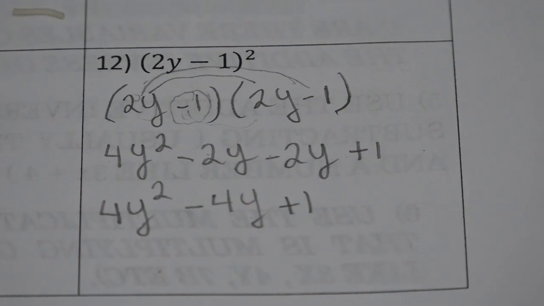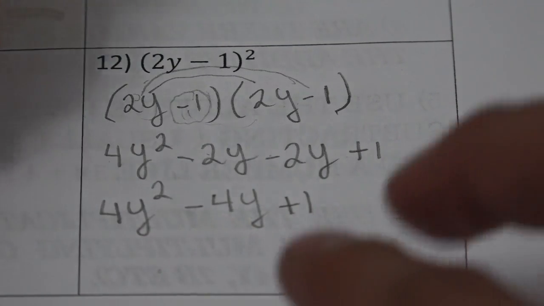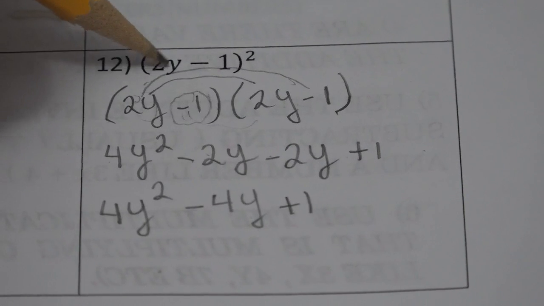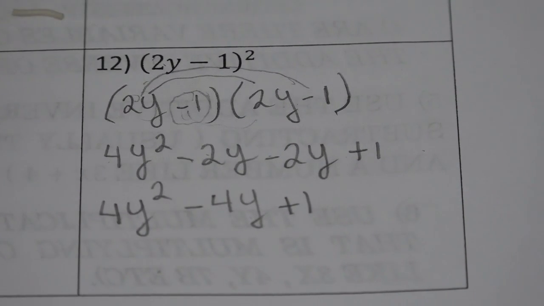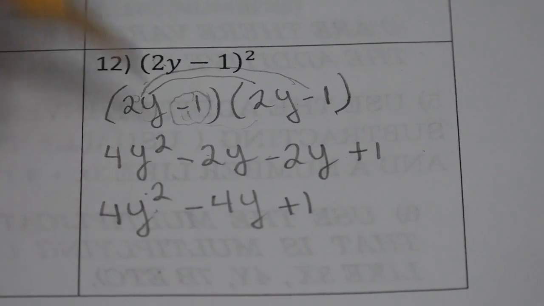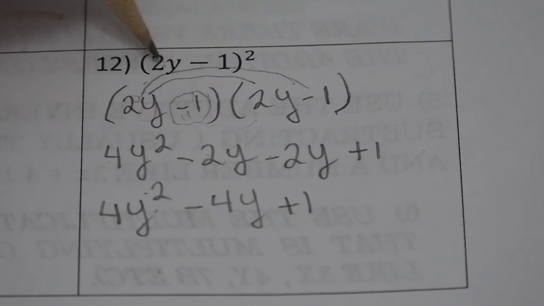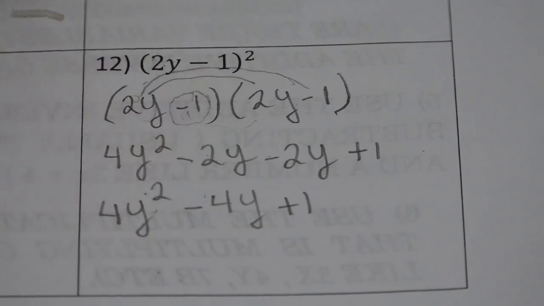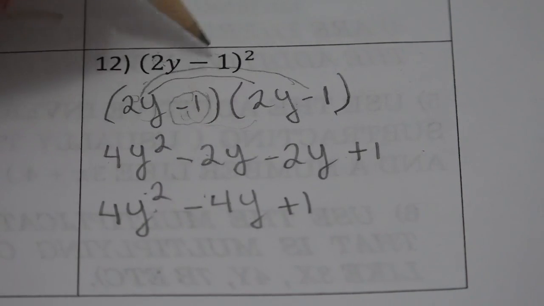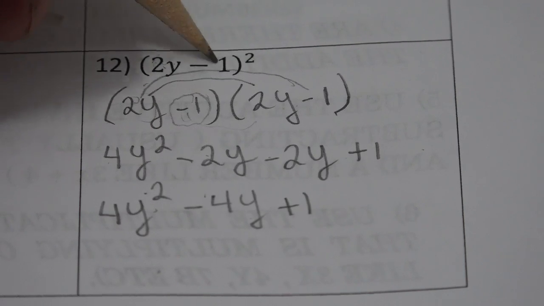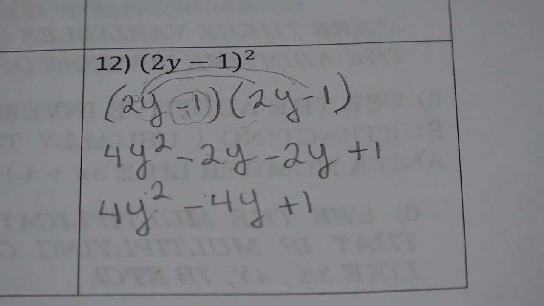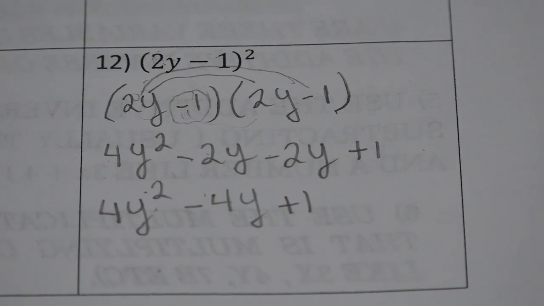Now let's see if it would have worked using the shortcut. So let's see. Square the first term. So 2y, the whole thing squared, gives you 4y squared. Now when you put this together, negative 1 times 2y is negative 2y. And you double that, you get negative 4y. And then you square the last term. So negative 1 squared is positive 1. And that's it. That's about it. It's not difficult. Just gotta make sure that you understand.